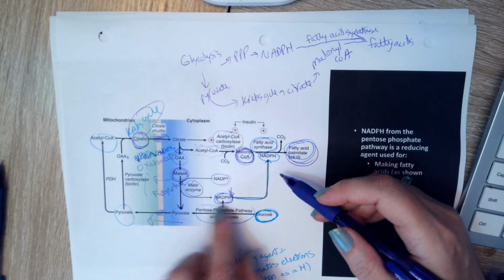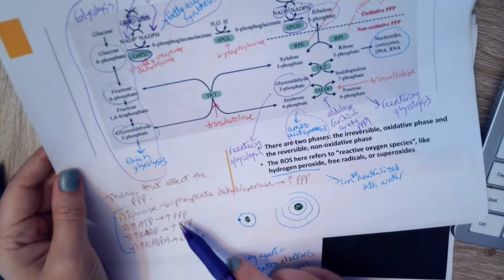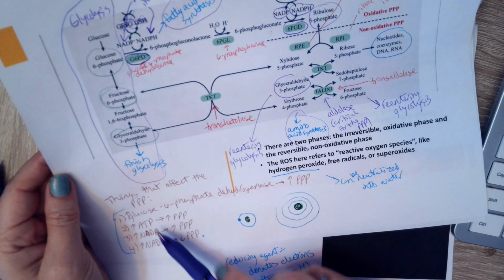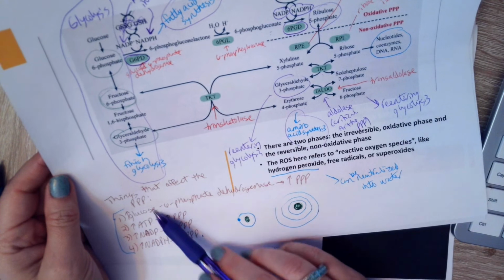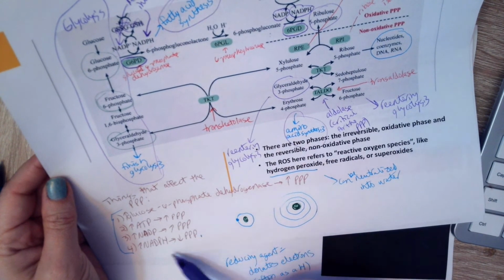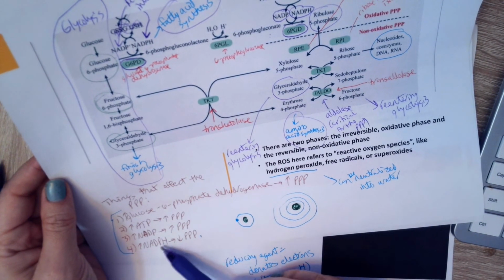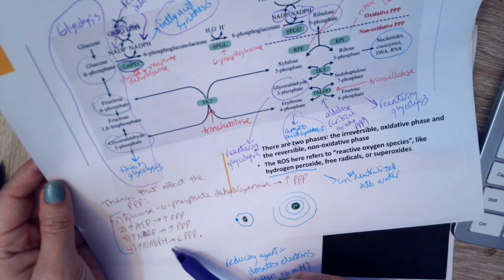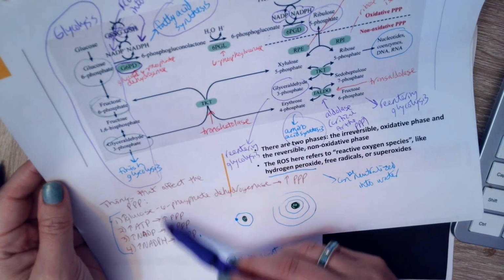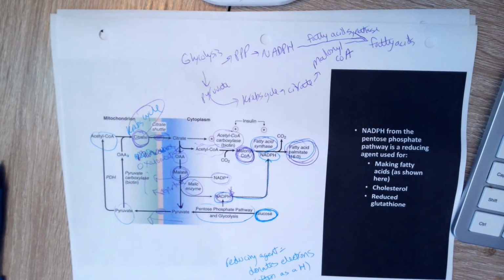The reasons are these things. If you have a lot of energy already, you don't need to make more energy. You can make your fatty acids. If you already have a lot of the stuff that is required to make the fatty acids, well, then you don't need to keep on making fatty acids. You've made enough of that. So we can just look at what's going on in the cell in different conditions, and that will determine which way the reaction's going to go.